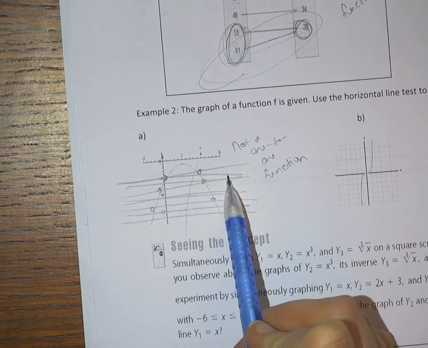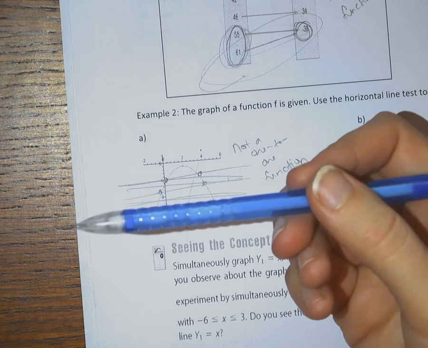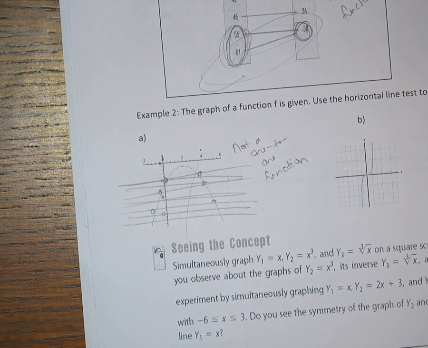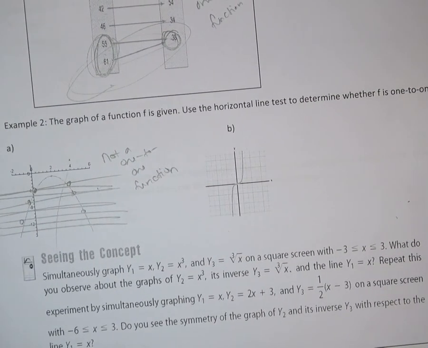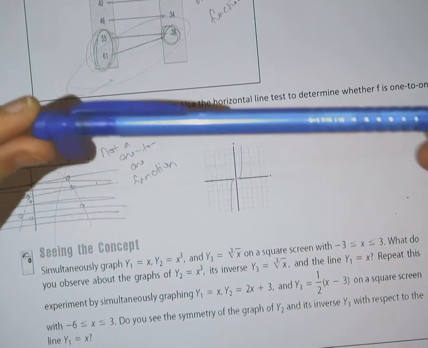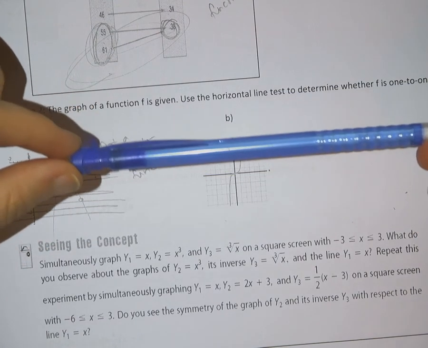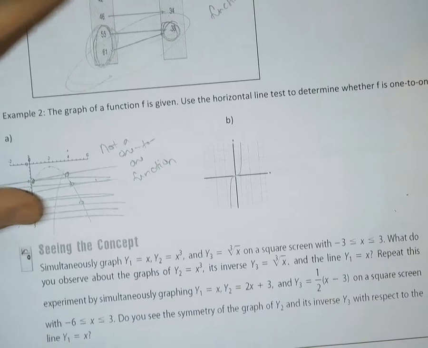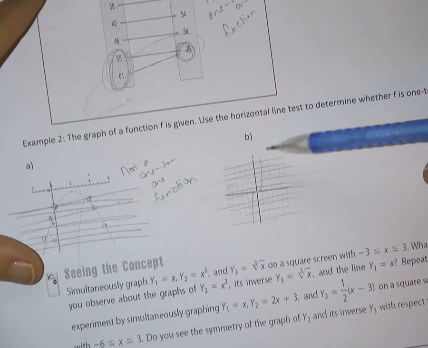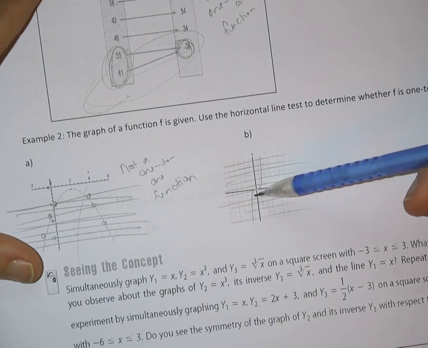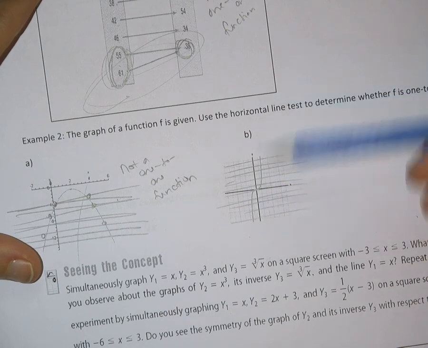When I take my horizontal line, it crosses twice in many different places. So if my horizontal line crosses more than once, it is not a one-to-one function. Okay. For B, I'm going to do the same process. I'm going to take my pencil and move it down across my graph and up, and ask myself if I cross in more than one spot. So if I draw this, I can see that here, here, here, here. Very obvious that I'm not crossing my function more than once.